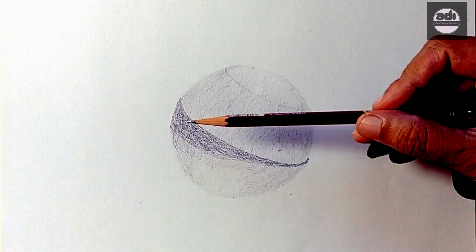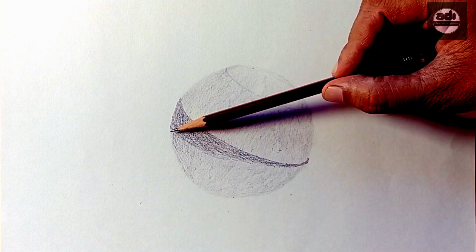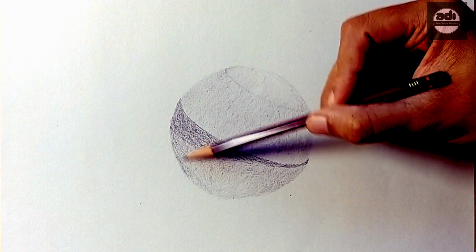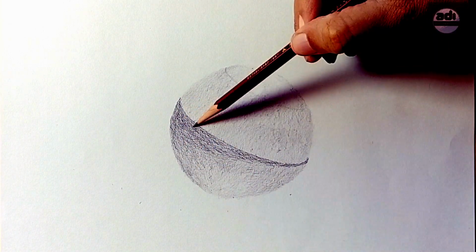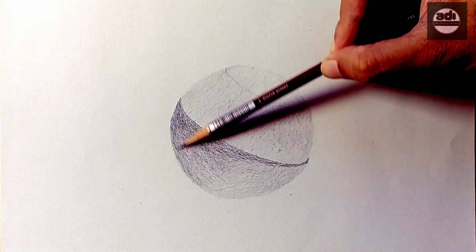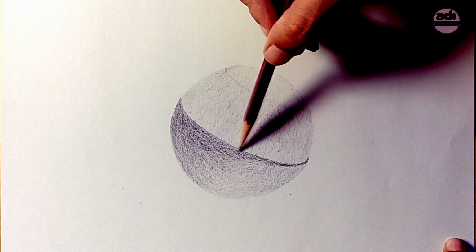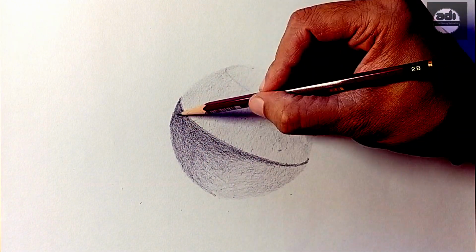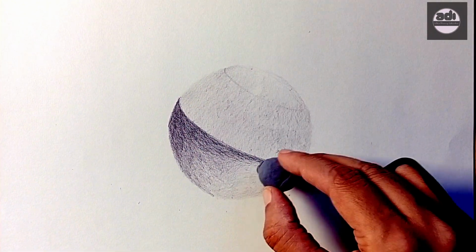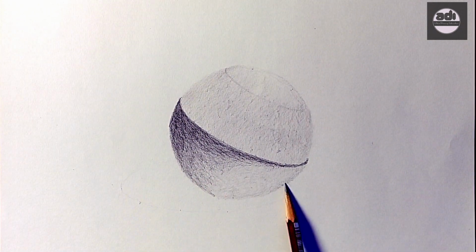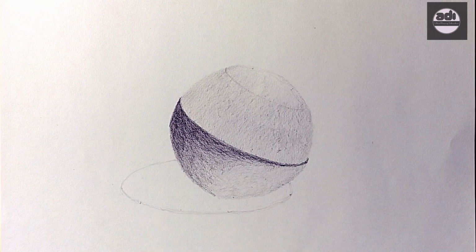Then you will shade the remaining part of the circle in the shadow using the HB pencil. This is the form shadow. Now in this form shadow area, you will use the kneaded eraser to draw in the reflected light. Using the terminator, you will draw in the cast shadow and shade it in with the HB pencil.